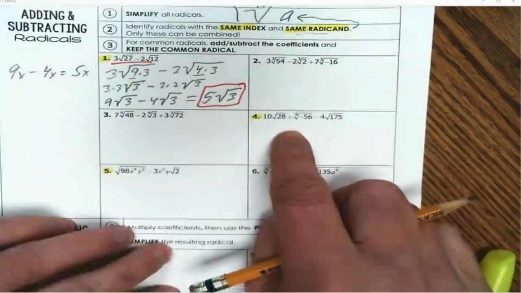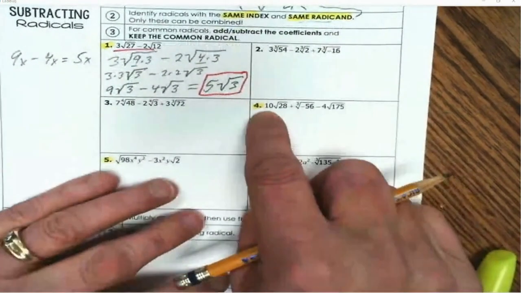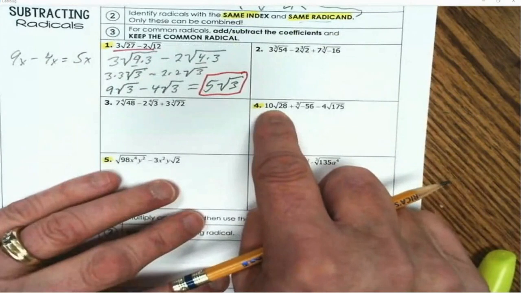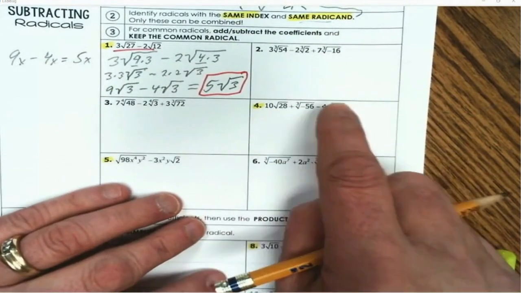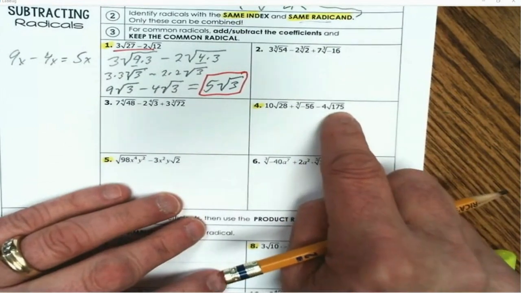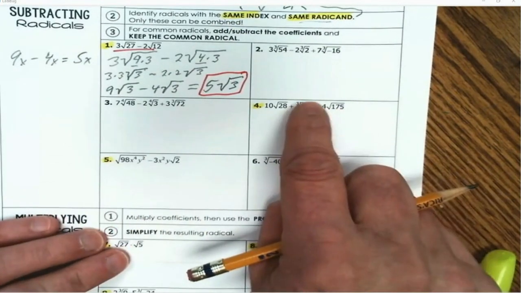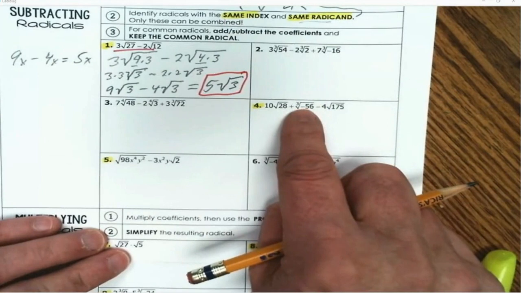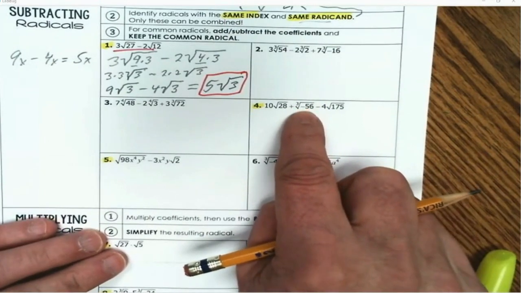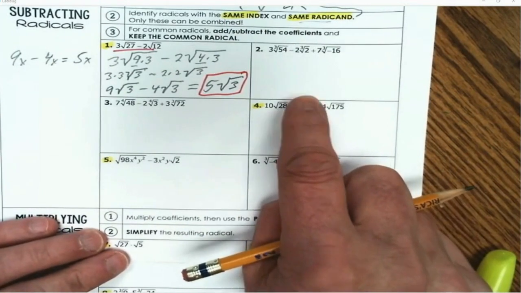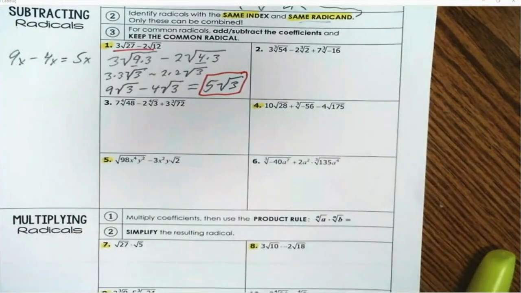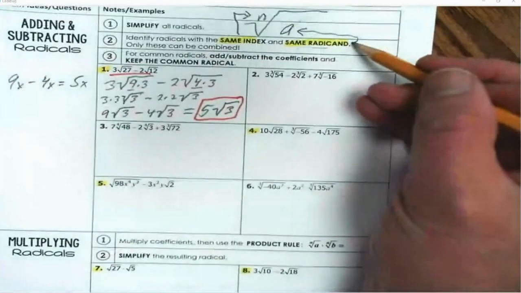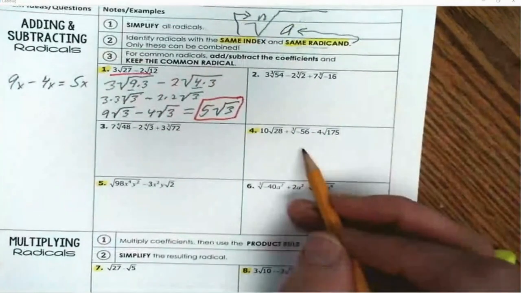All right, we're going to do number 4. We're going to go down here. 10 square roots of 28 plus 3 cubed roots of 56 minus 4 square roots of 175. So we know right away there's not going to be anything else that we can combine with the cube root, but maybe we can simplify it. That's the only cube root. These are square roots. Perhaps we can put those together if we can get the same radicand. If we can get the same radicand, we can combine those.